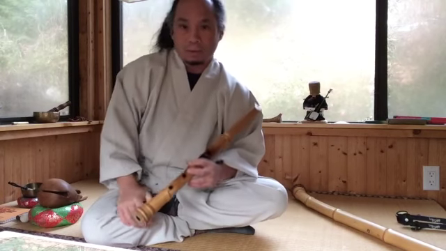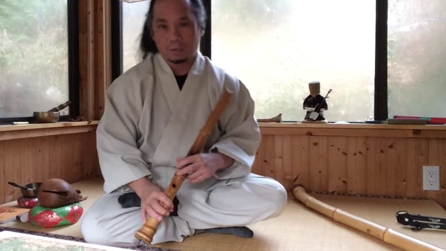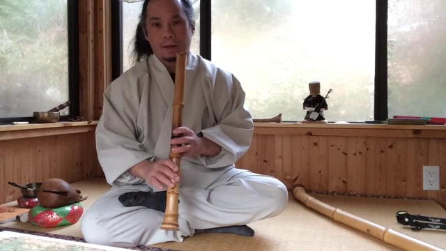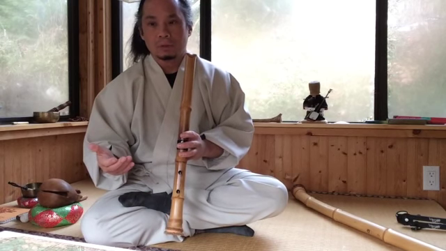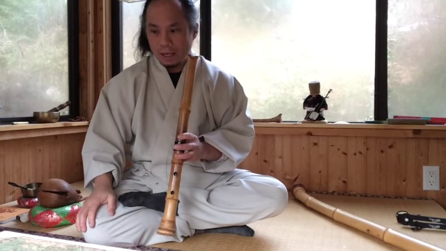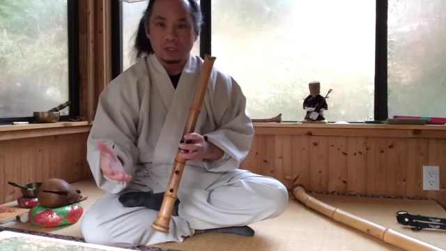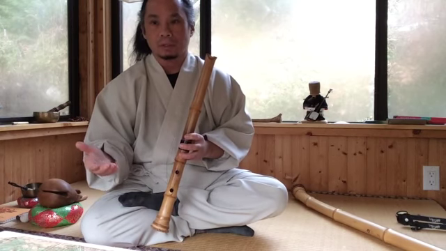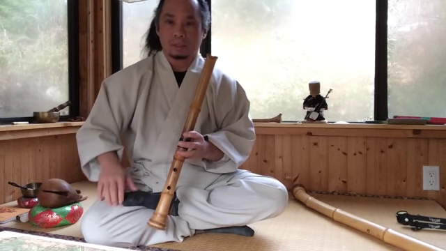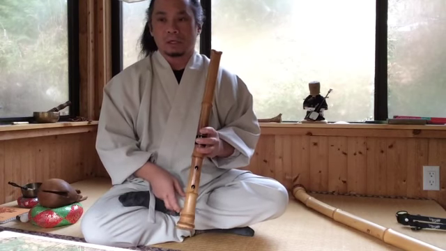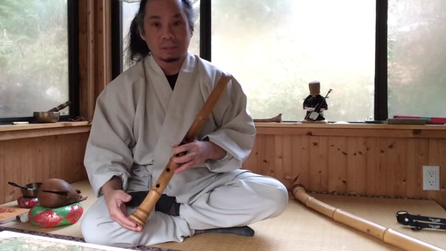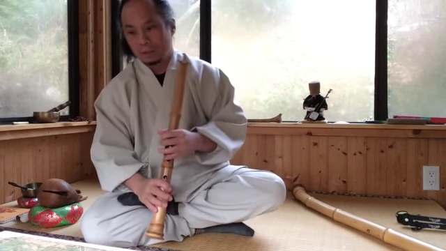So, without getting too much into the philosophy of it all, I'm just going to show you the various notes that you can practice your pitch equivalence with. If you're a shakuhachi player, you can use this concept in your general music playing as well, and it will give you a good guide in enjoying the process of playing shakuhachi music more.